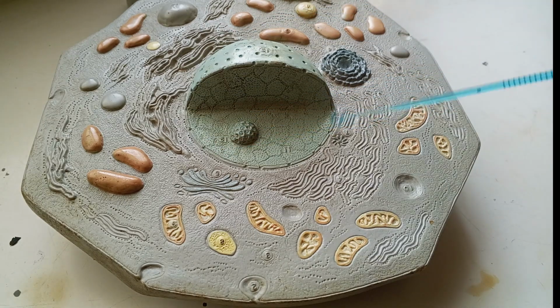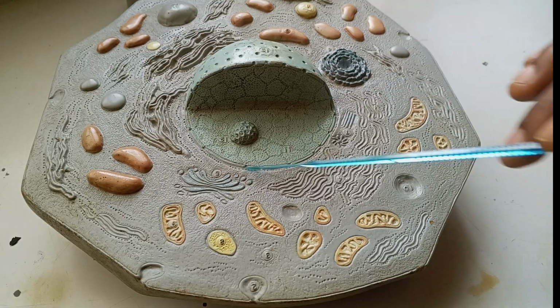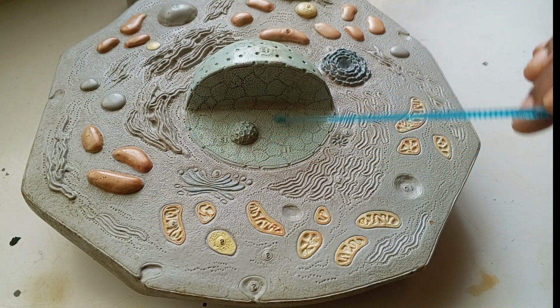The nucleus has the role of carrying the genetic material, that is DNA. The DNA molecules are found within the nucleus. This is the nucleus. So the genetic materials are found within the nucleus.